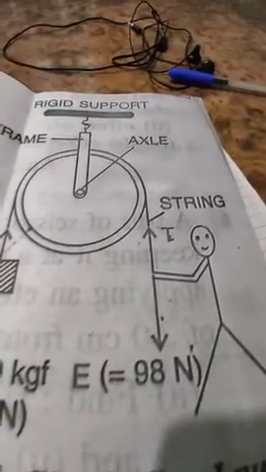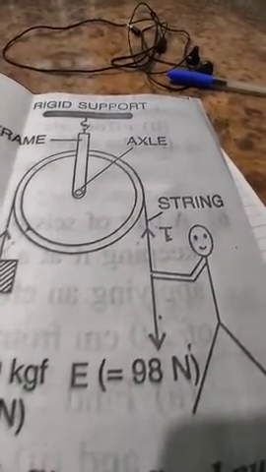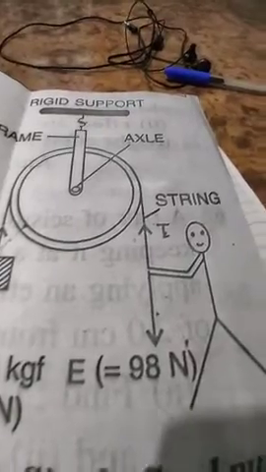So when you apply the effort in the vertically downward direction, you have to overcome the force of tension in the string.